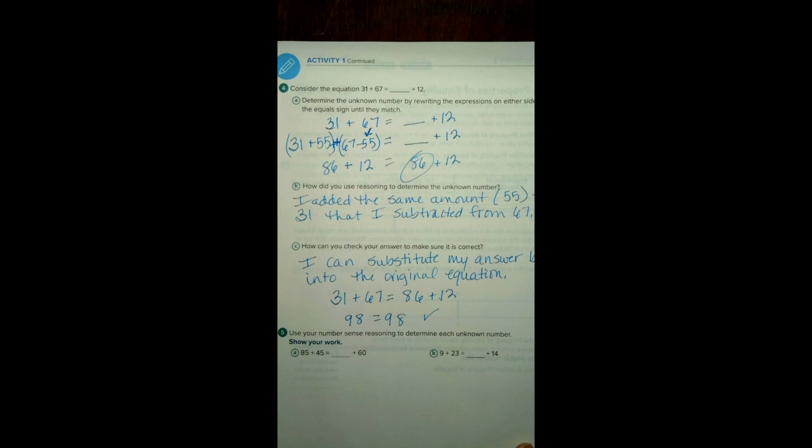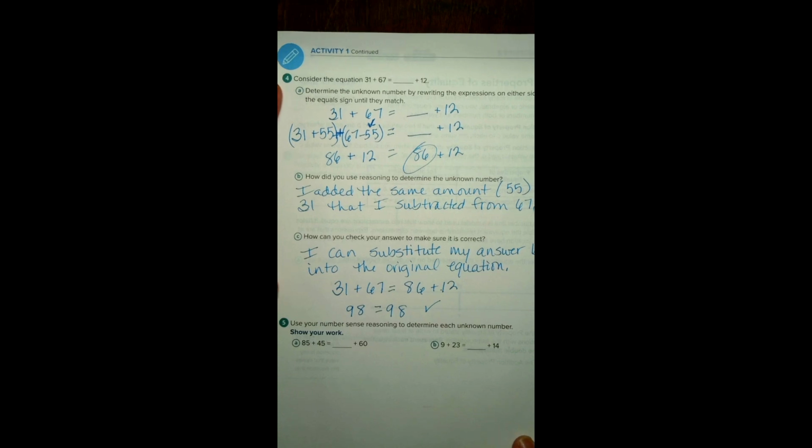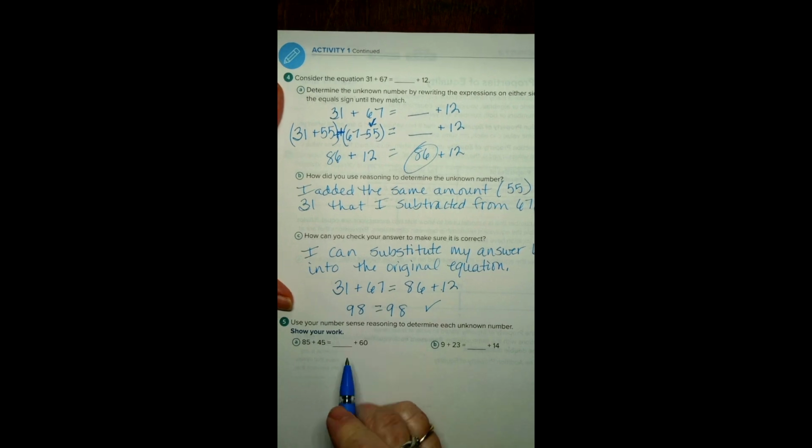Use your number sense reasoning to determine each unknown number. Show your work. So 85 plus 45 equals something plus 60. Well, if I'm going to make that turn into a 60, I'm going to have to add 15 to it. So 45 plus 15 gives me 60. So if I'm adding 15 to this number, I need to subtract it from here.